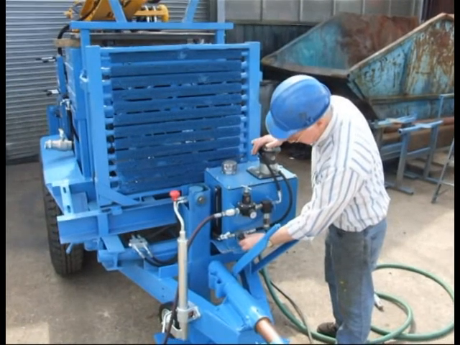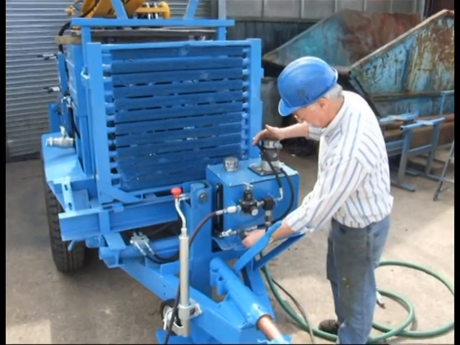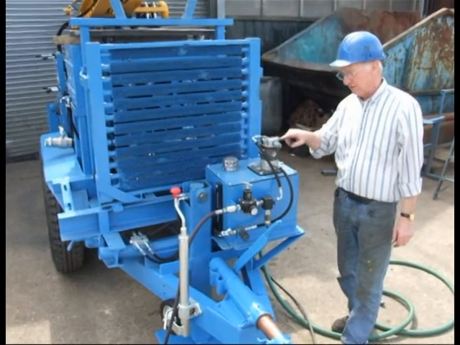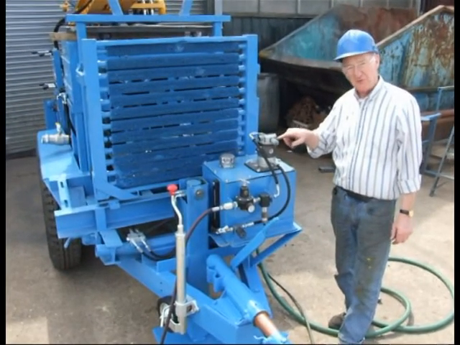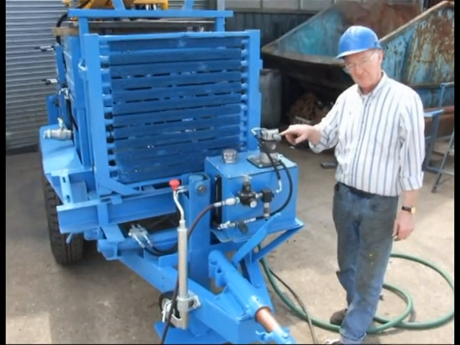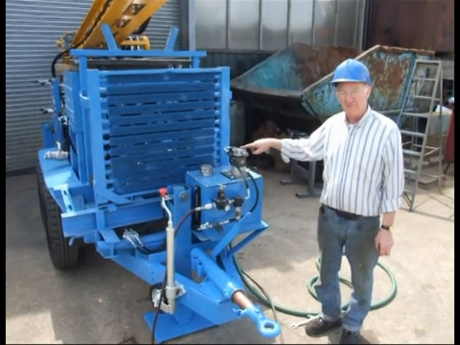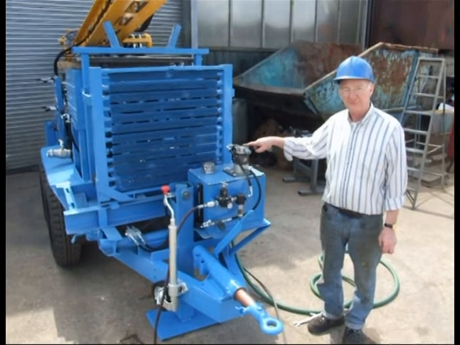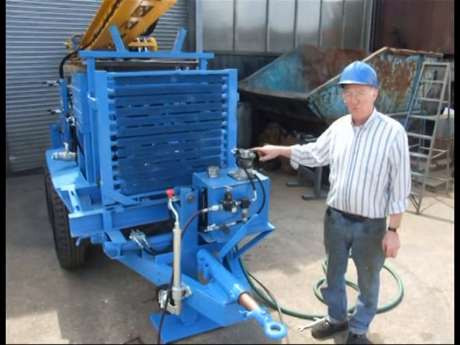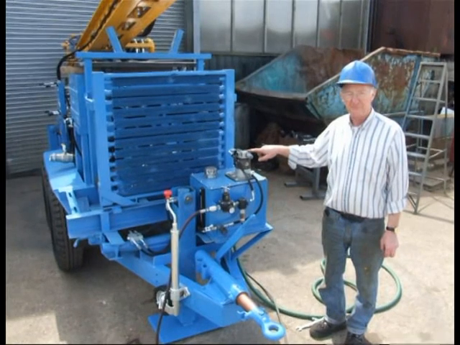And the speed control valve controls the speed at which it's pumping. I hope you can hear that noise. The required pulse should be about once every 45 seconds, which will then feed about 1.5 litres of oil per hour into the system.